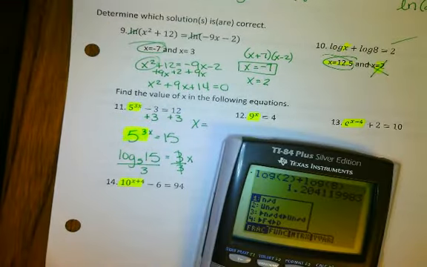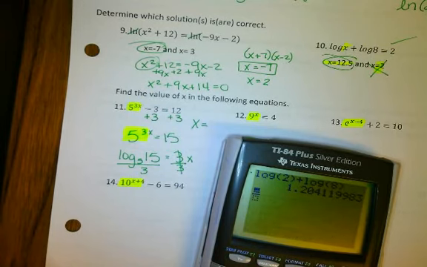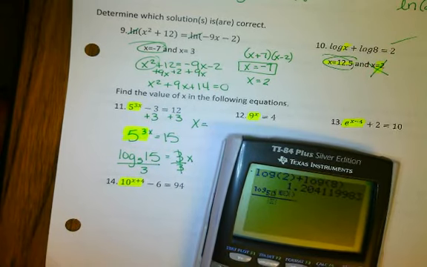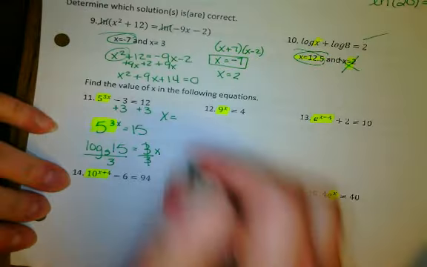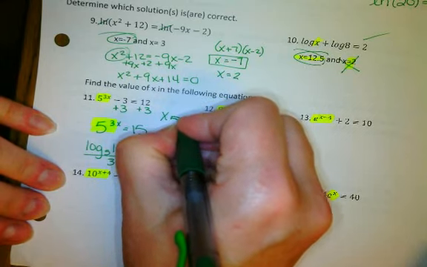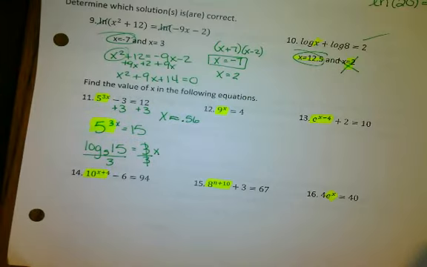Here is where I want y'all to use that alpha y equals button. So there's the alpha y equals. Then I'm going to do log base 5 of 15 divided by 3, and you get 0.56. So x is approximately 0.56.